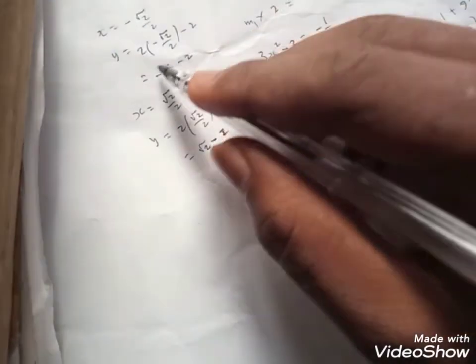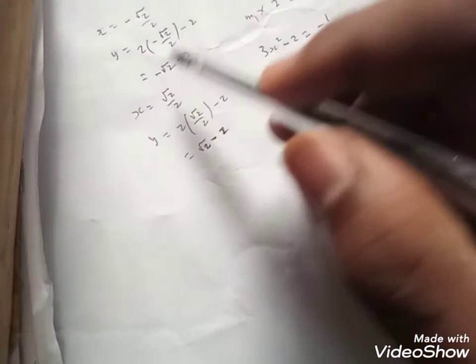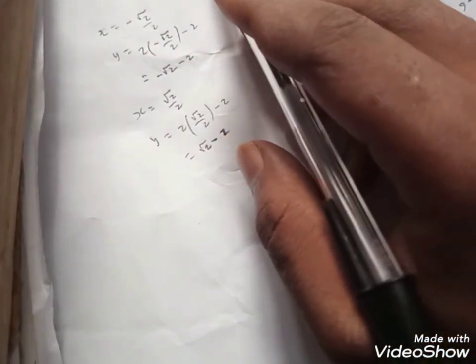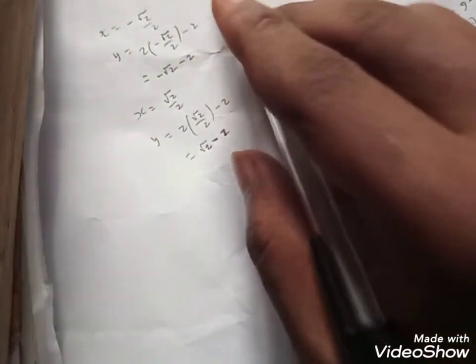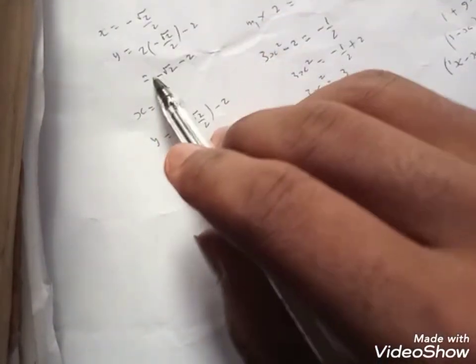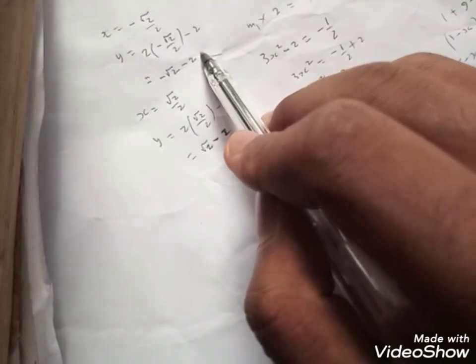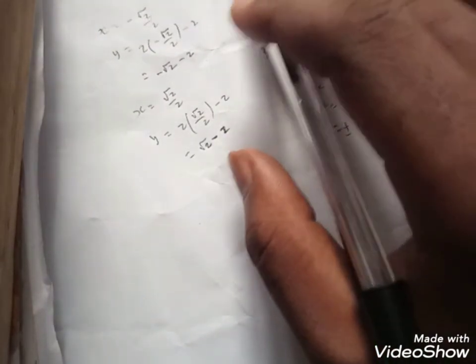So you can replace each y with its corresponding x. Let's come to the curve equation. We've now had our x and y both. When x is minus root 2 over 2, y is minus root 2 minus 2. Then we replace them here and find a.